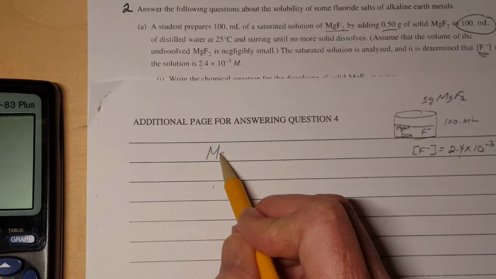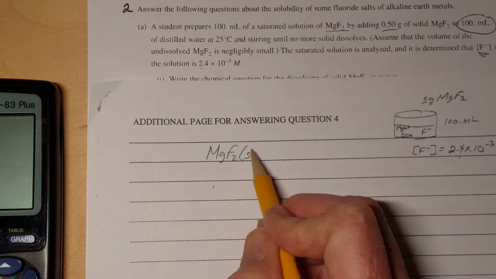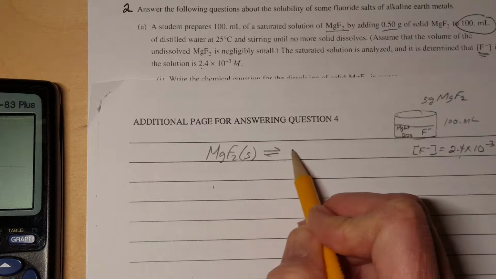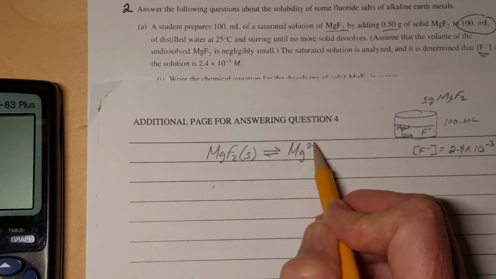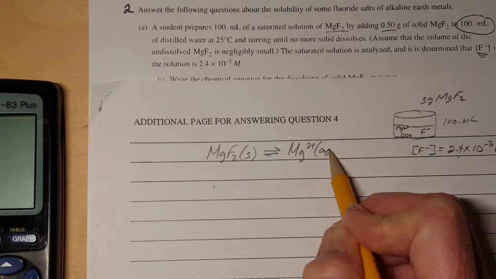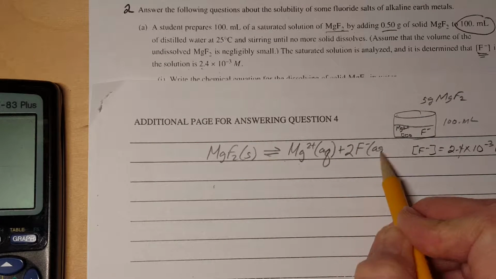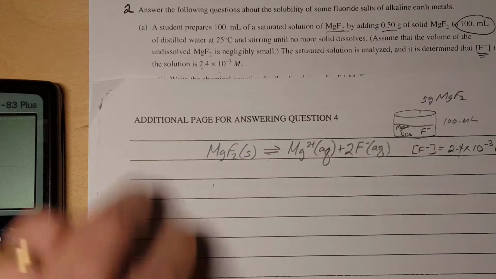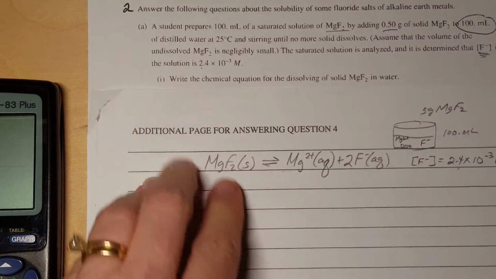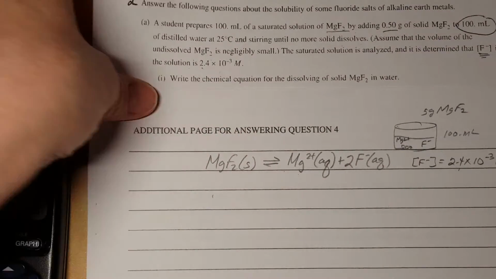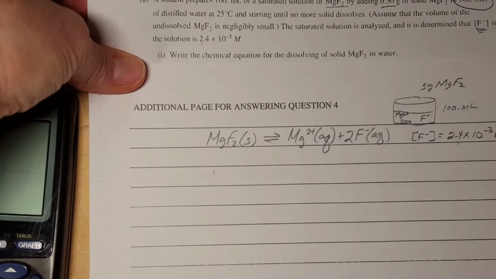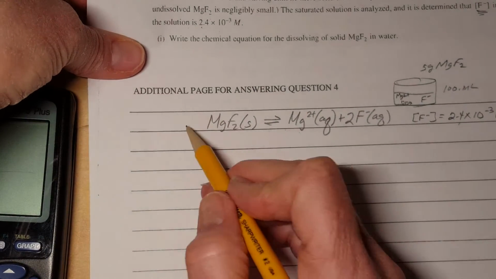We have MgF2 solid being dissolved, but it's not all dissolving. It's making Mg2+ aqueous. Plus, to balance this, we need 2 fluoride ions aqueous. And that actually answers the first question before it was even asked: write the chemical equation for the dissolving of the MgF2 in the water. So that's the answer to part 1.